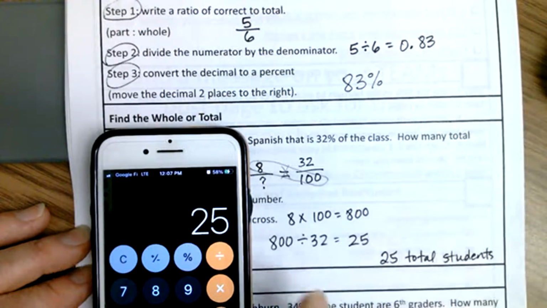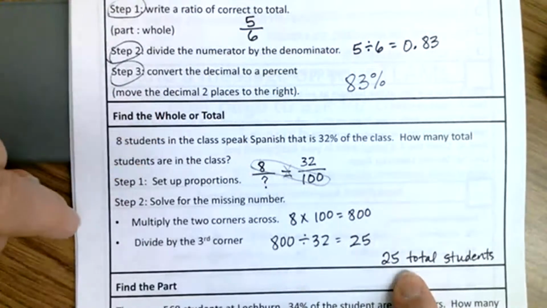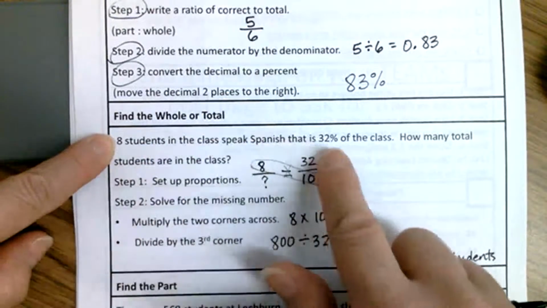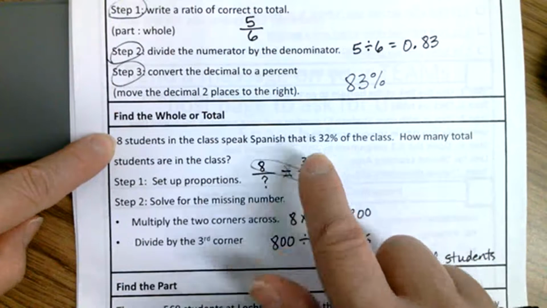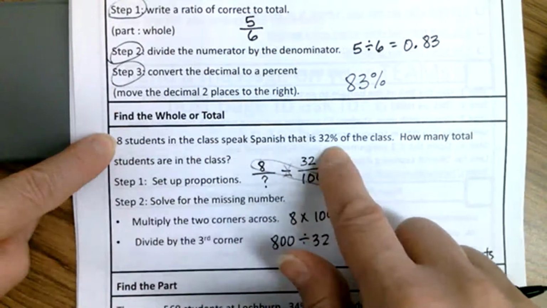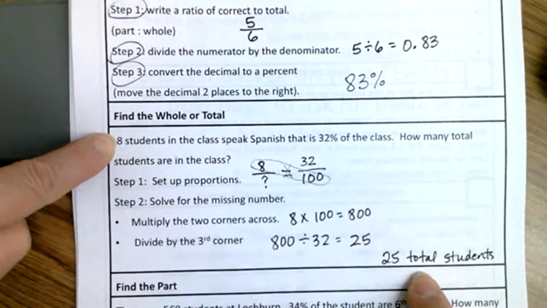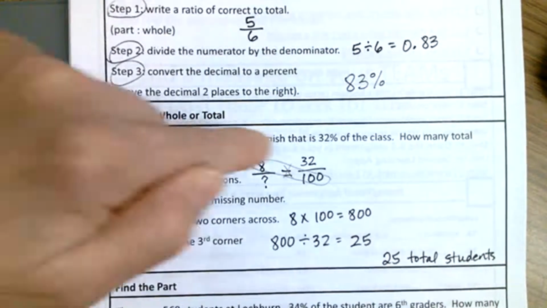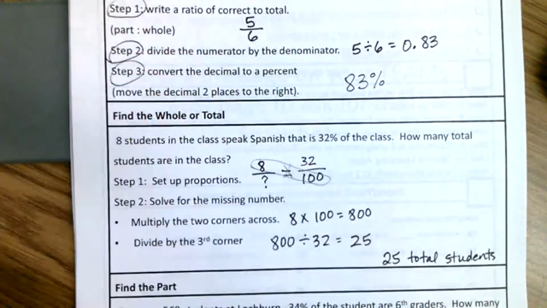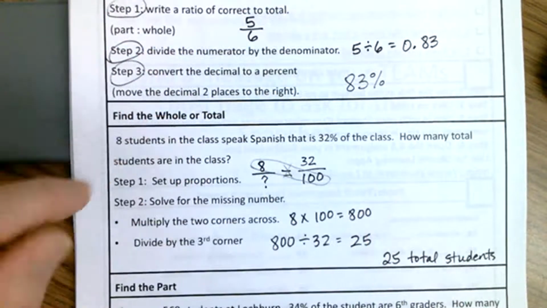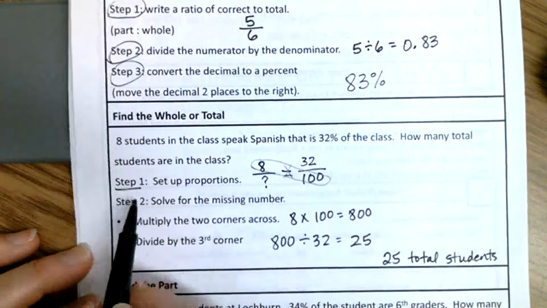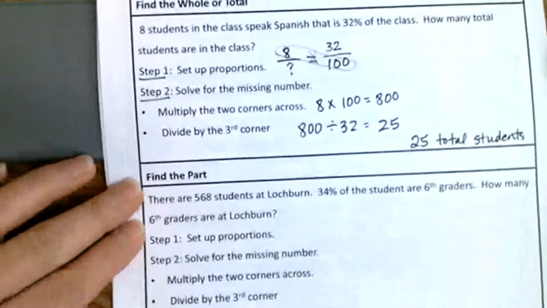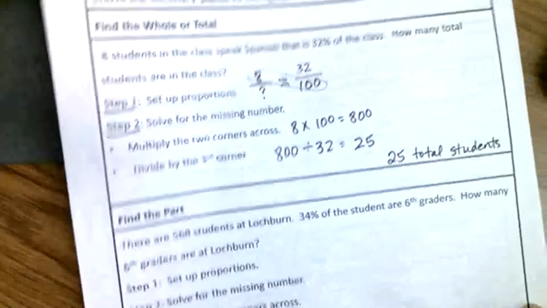Okay, so 25 total students in the class, 8 of those students speak Spanish. That's 32% of the class. So 8 is 32% of 25. Okay, all right, so in this case, we had the part and the percent, and we were looking for the total. So find the whole or total. And again, these are the steps.